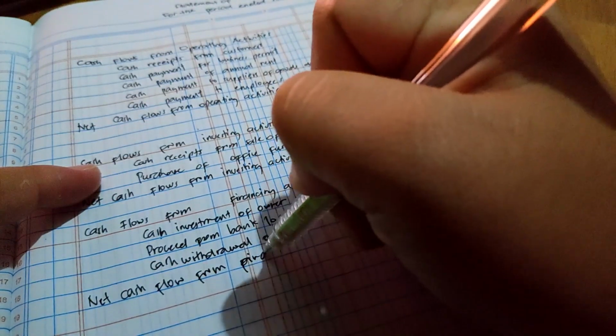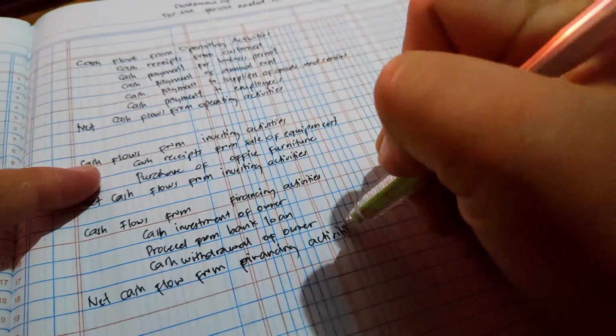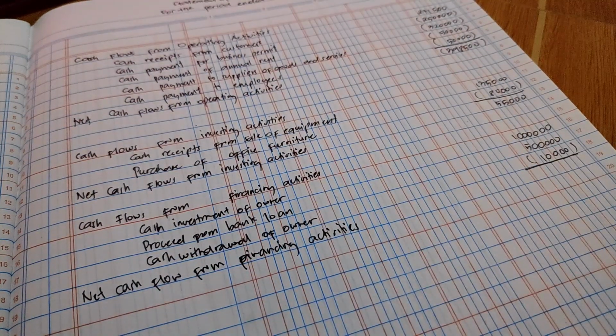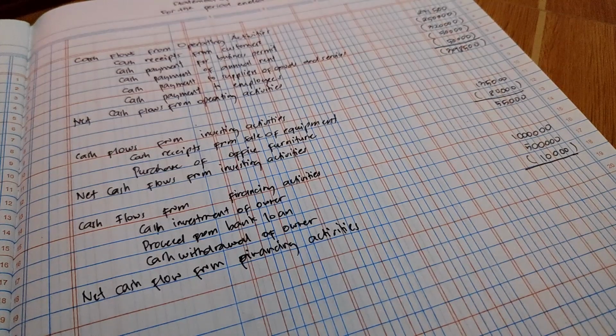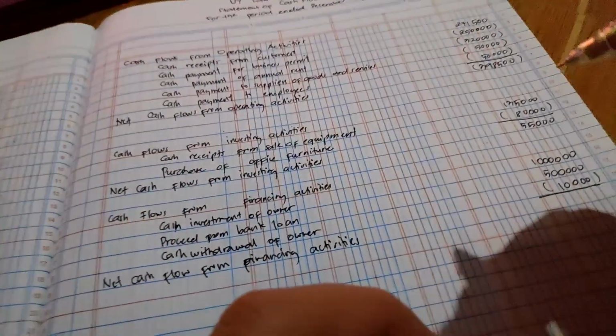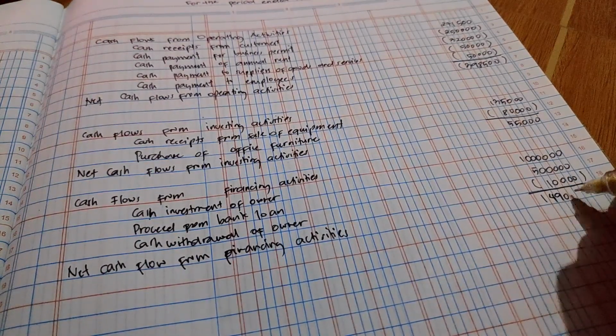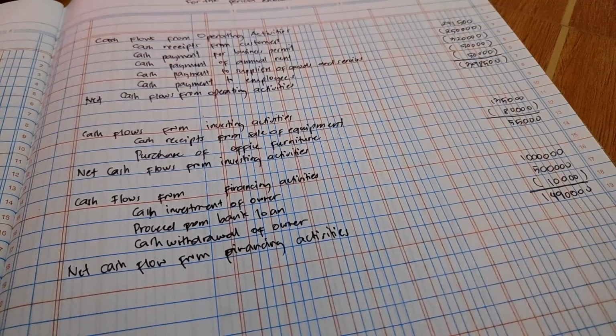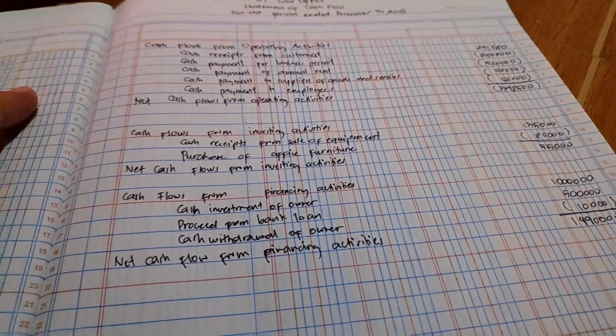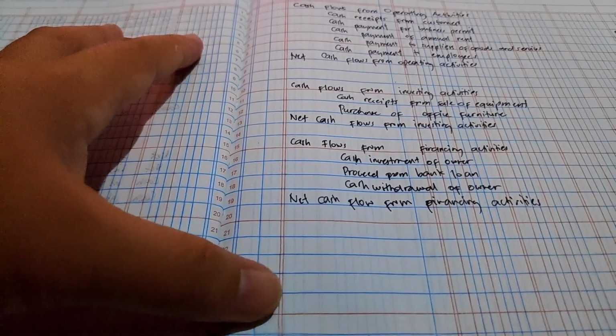So you will now then get your net cash flow from financing activities. Okay, so 1 million pesos, I mean plus 500,000, and then minus 10,000. So it is 1,490,000. So you are done with the three major sections in the cash flow: the operating, the investing, and the financing. So now you will proceed on getting the net increase in cash.